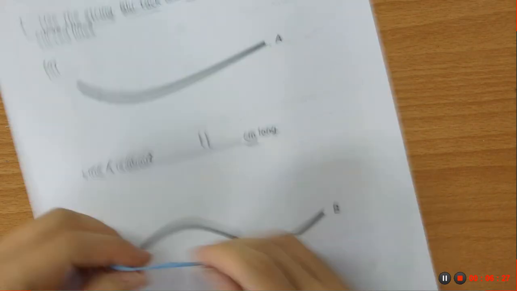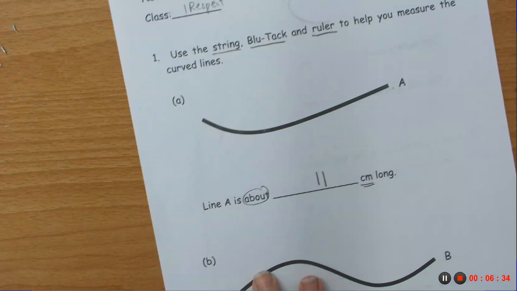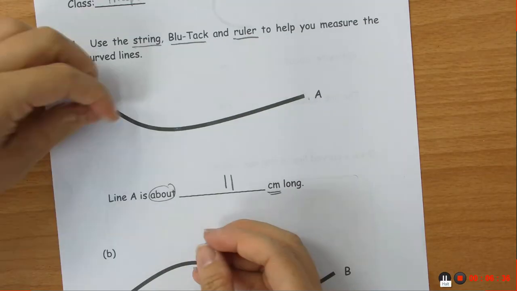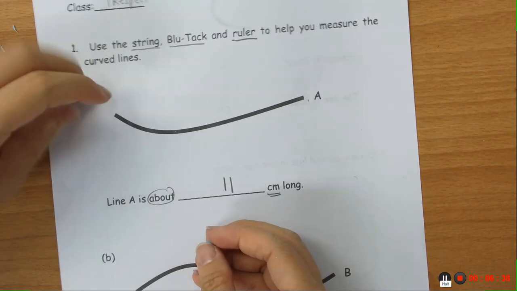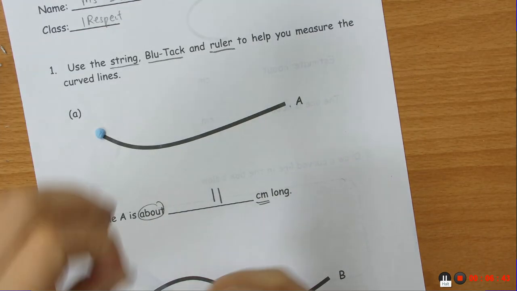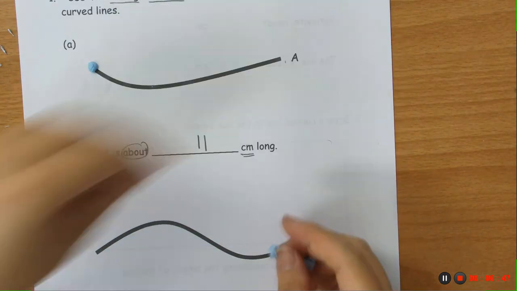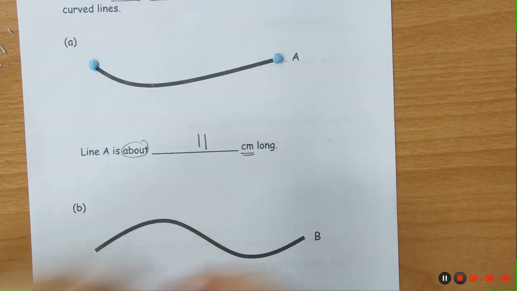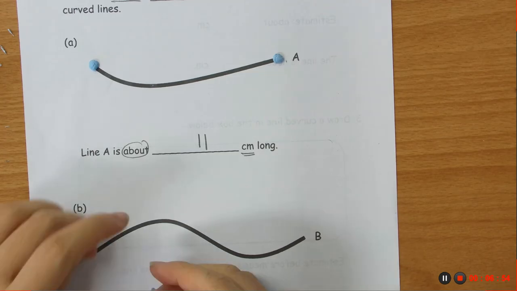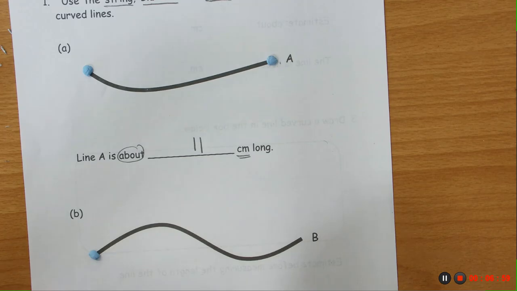Okay, are you ready to have the equipment? Group leader number 1, come here. Remember, make sure you have a little ball of blue tack at the starting point of the line, and a little ball at the ending point of the line. You can try question B already because I've shown you question A. There's A, B, C, and D.